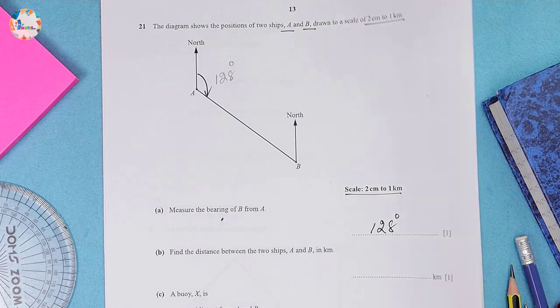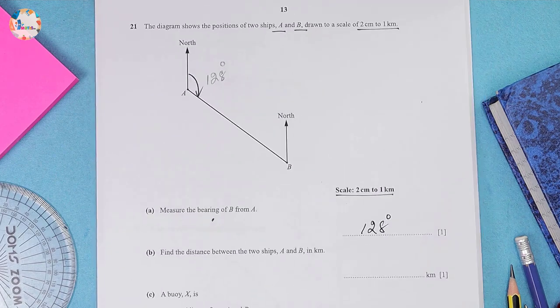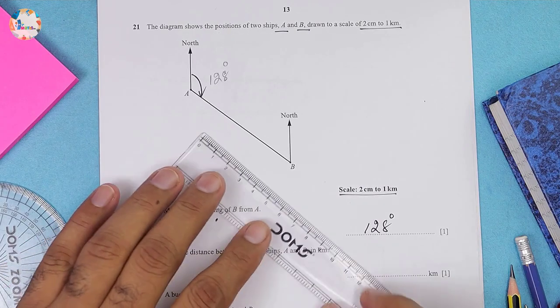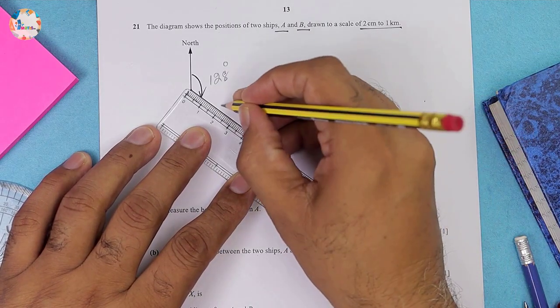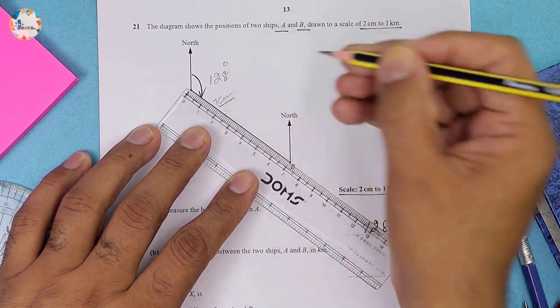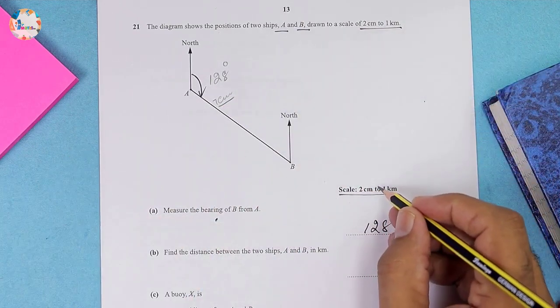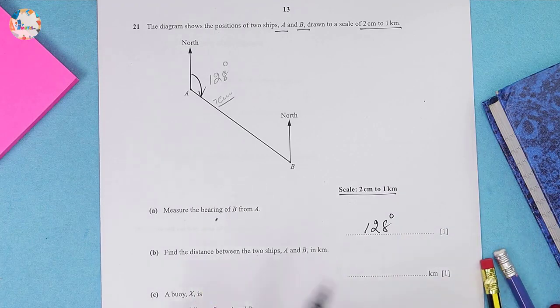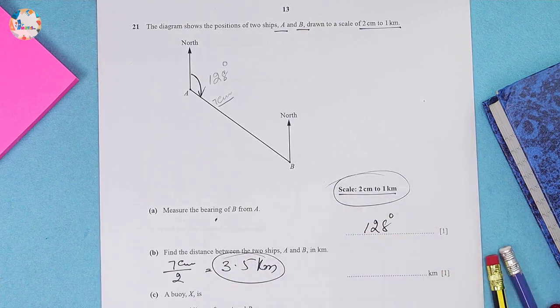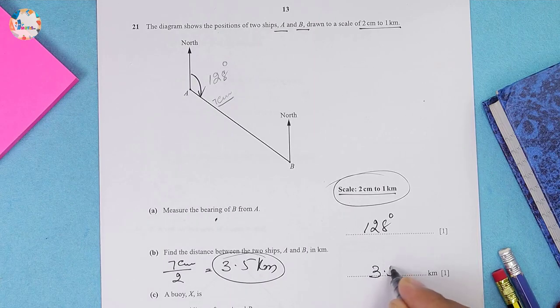Then find the distance between the two ships A and B in kilometers. So the distance between ships A and B, if we check, is 7 centimeters, and 2 centimeters is equal to 1 kilometer. So 7 centimeters divided by 2 will be equal to 3.5, and this will be in kilometers. By the conversion of this scale, this will be 3.5 kilometers, which is our answer for this part.